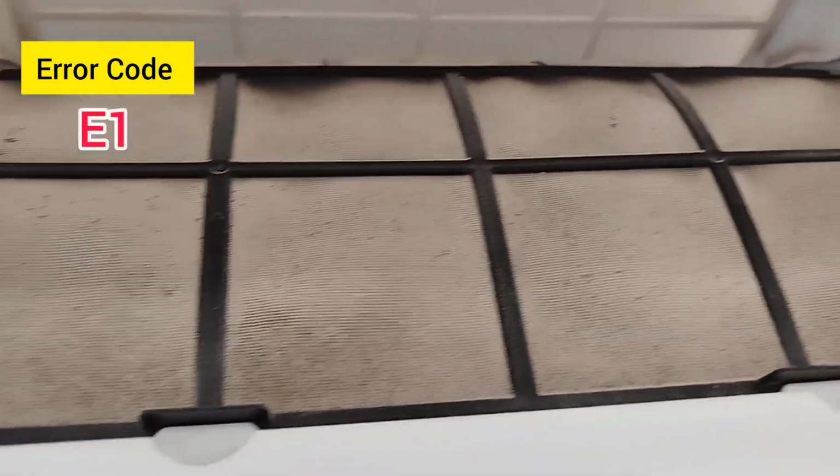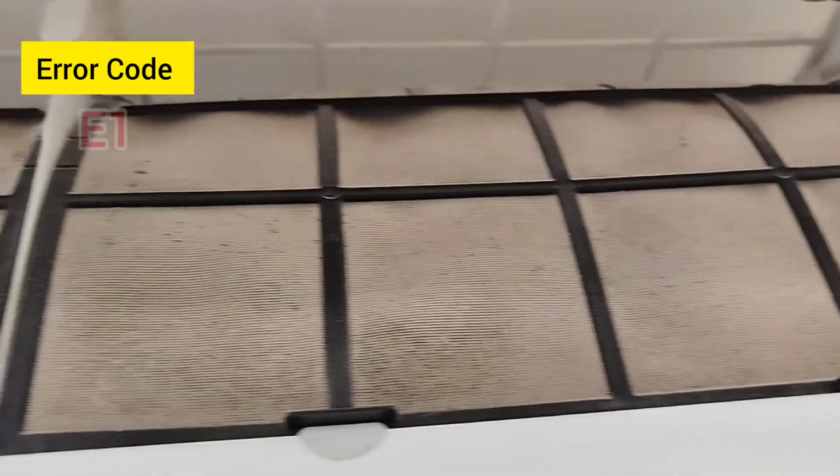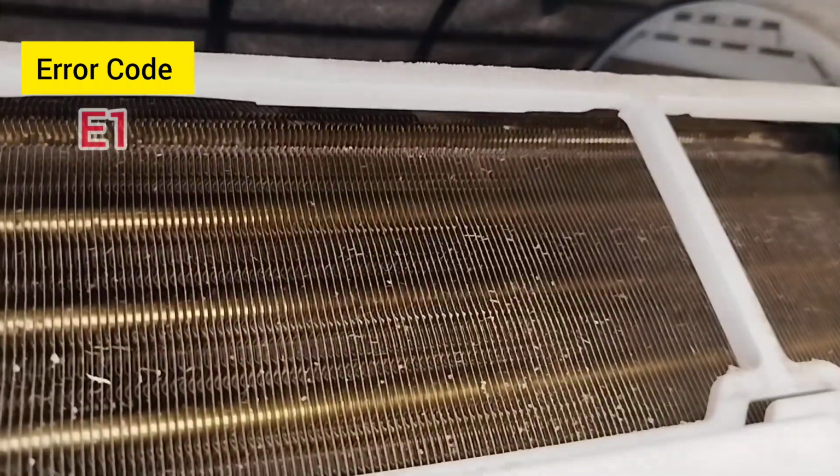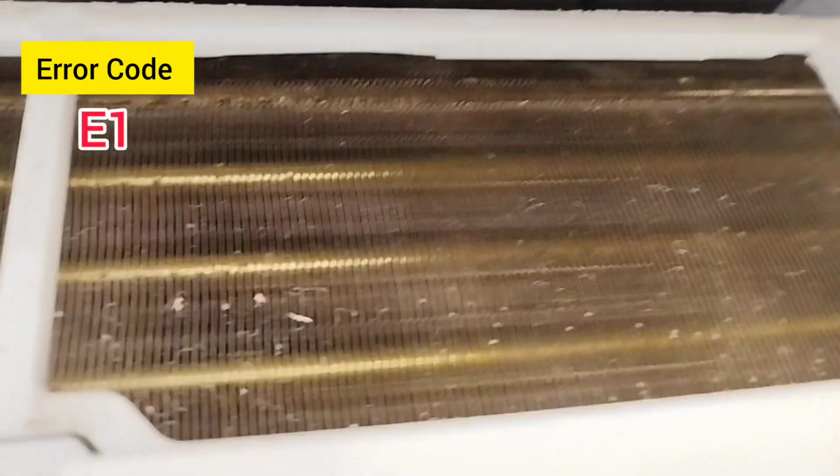Number 4. Check filters and coils. Remove and clean the air filters. Inspect the evaporator and condenser coils for dirt and debris and clean them if necessary.